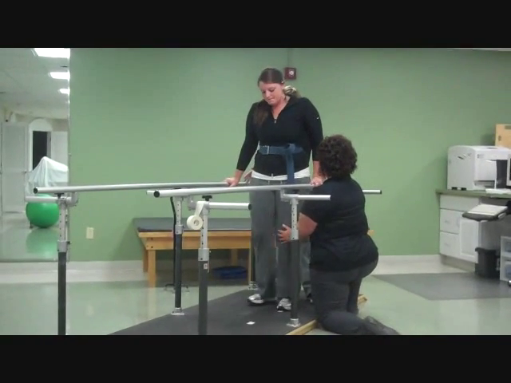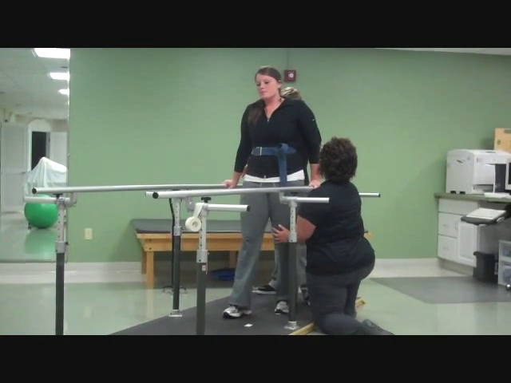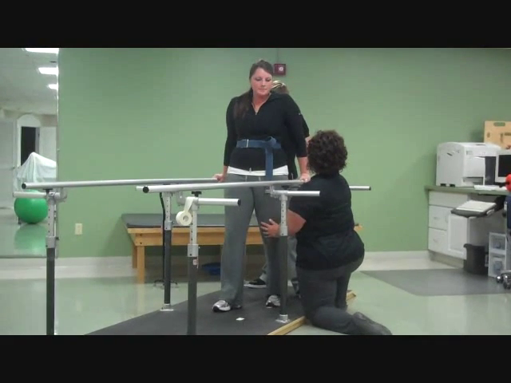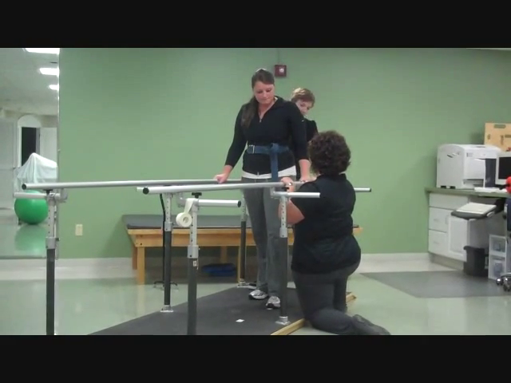Practice continues in the parallel bars by putting several steps together while maintaining the proper gait mechanics during stance phase on the left and appropriate symmetrical weight shifting with improved posture.